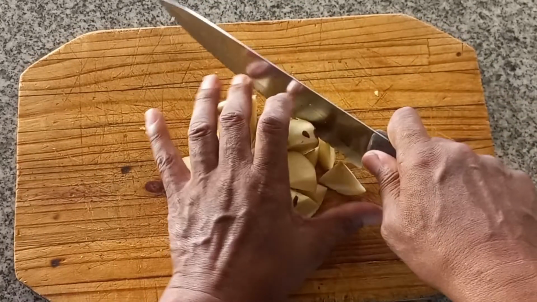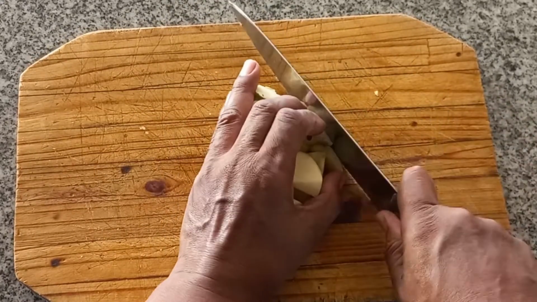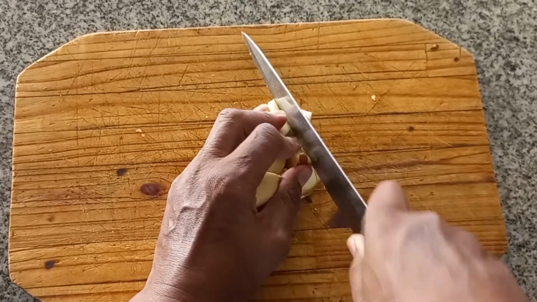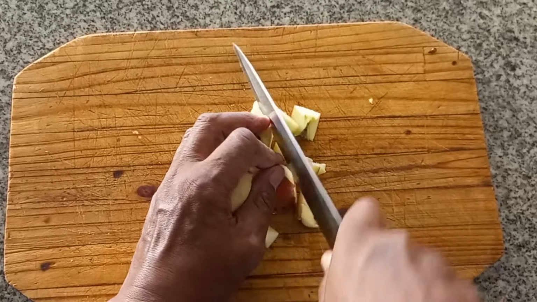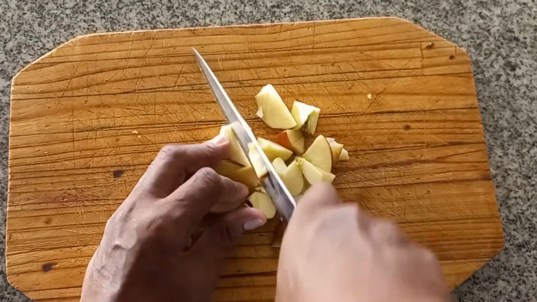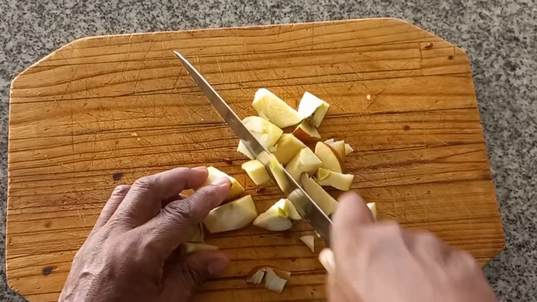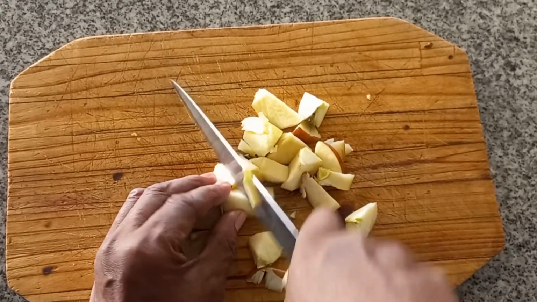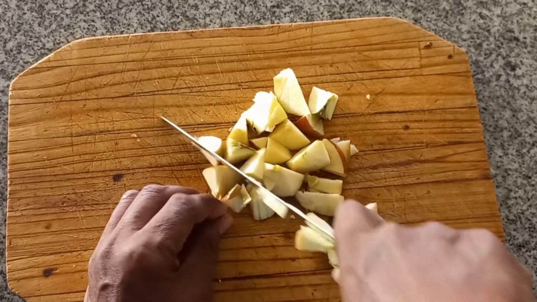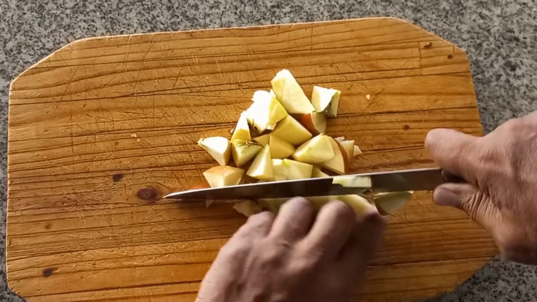So let's cut it into very small pieces, so that whoever gets it says, I got nothing. You gave me nothing. Let's make it smaller.